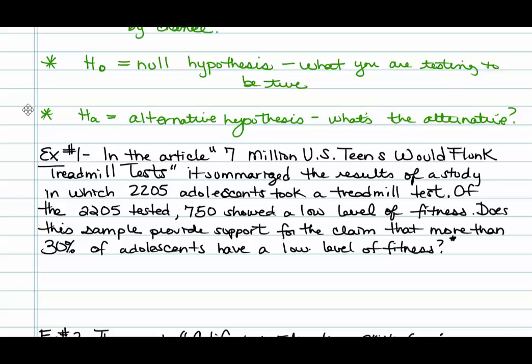So our very first thing normally is to state what our null hypothesis is and what our alternative hypothesis is. So we want to decide from this, what do we think the population looks like? The null hypothesis is going to be, what measure did it say that we're supposed to be around?